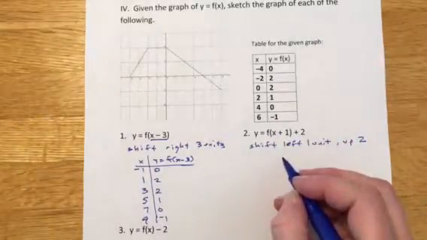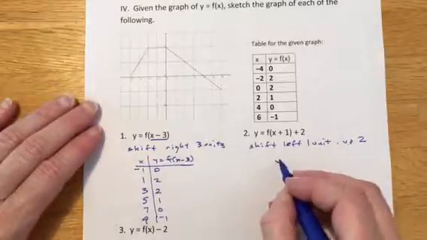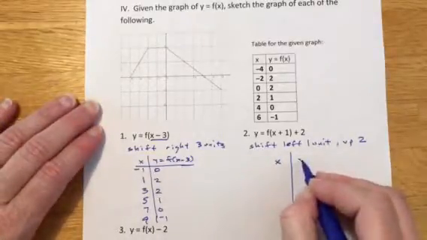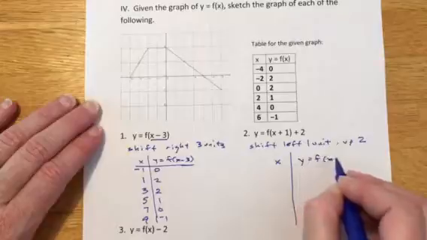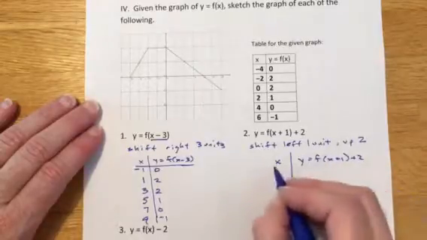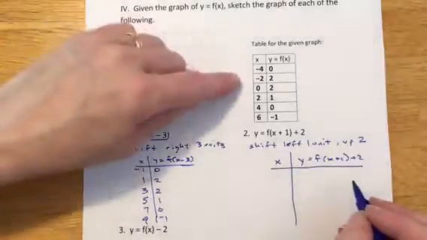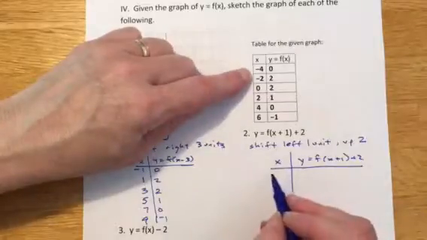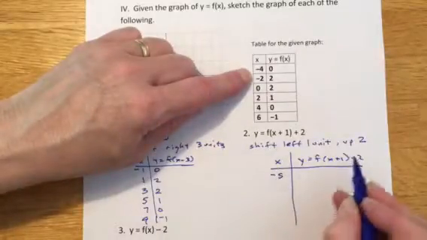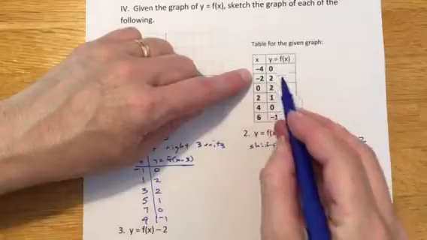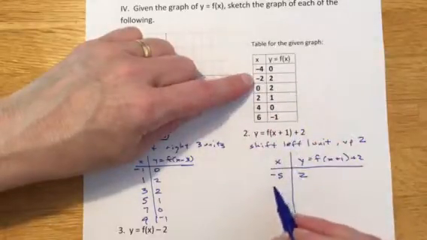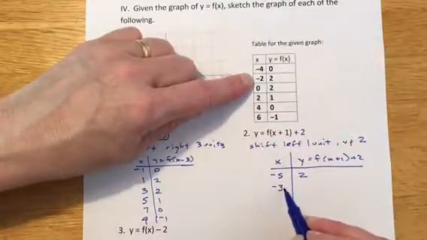So again, we just make our new graph, or a new table, sorry. So here we're graphing x +1 +2. So again, all these have to go left 1 unit, so this will go back to -5 and up 2, so the 0 goes to 2. Left 1, so that goes back to -3.